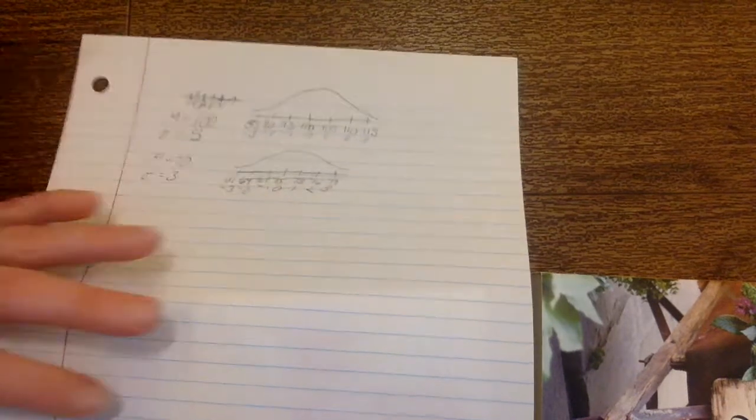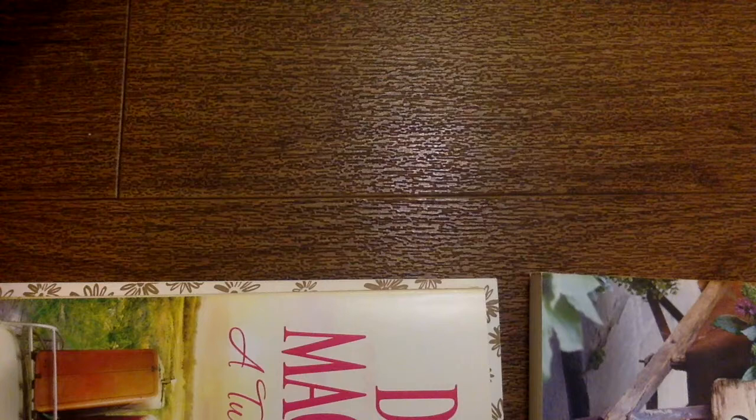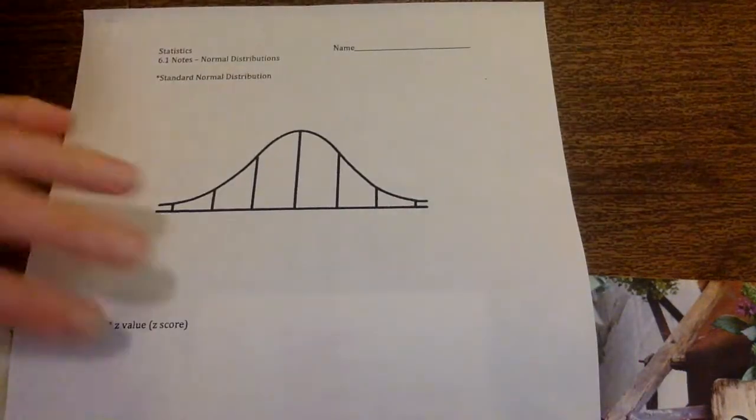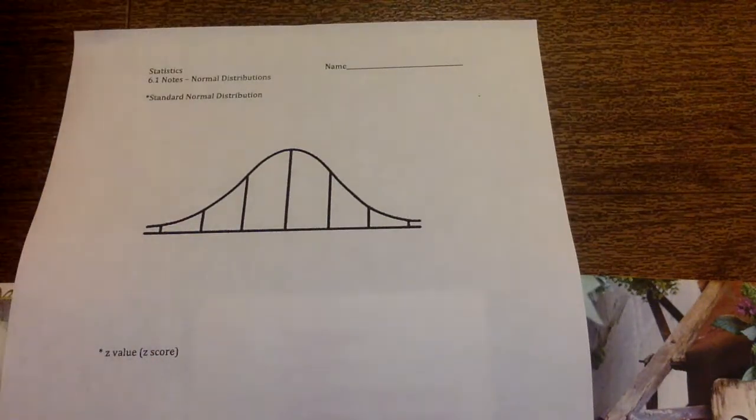All right, so when we look at your actual notes then, sorry, I know this is really hard to see, but I can't get my camera to flip around, so we're just going to have to go with it.